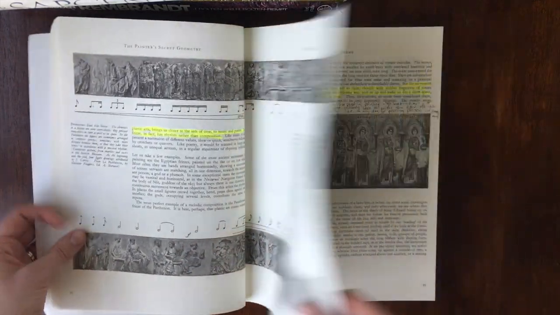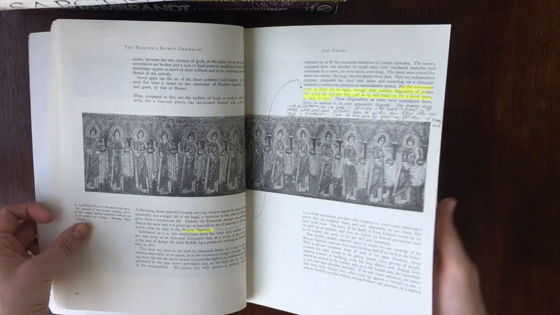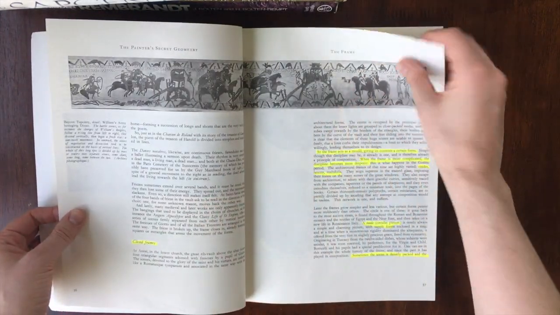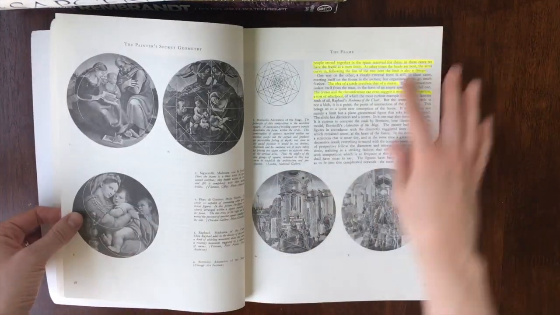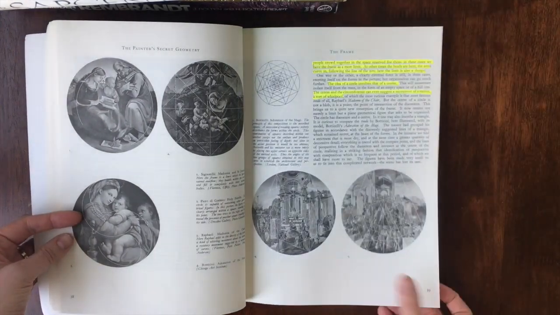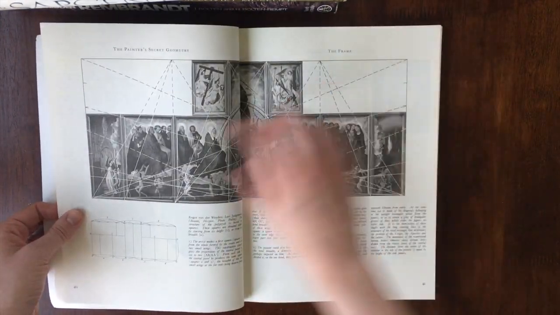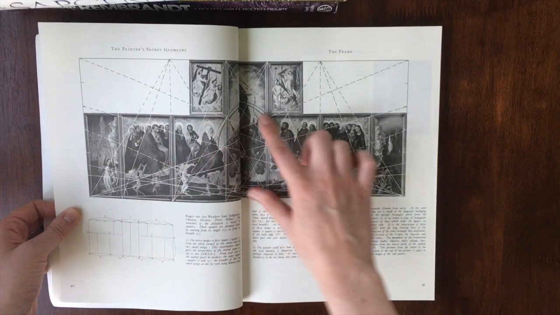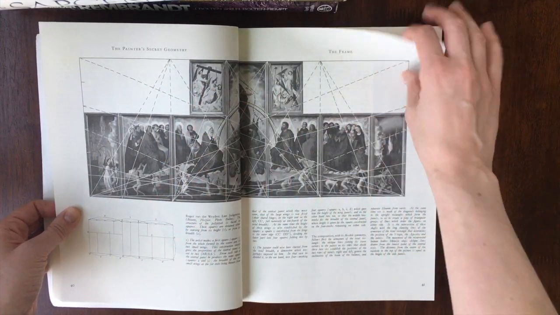And the frame, this chapter talks about how the frame can impose an armature to make compositional lines with different shapes of the frame, like circles, or even things that aren't a perfect rectangle but have different elements to them.